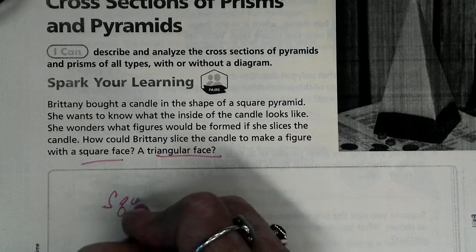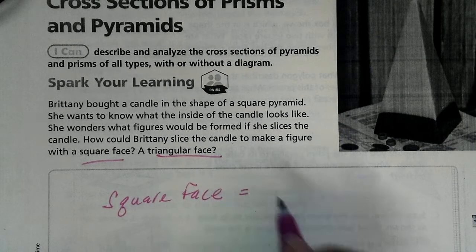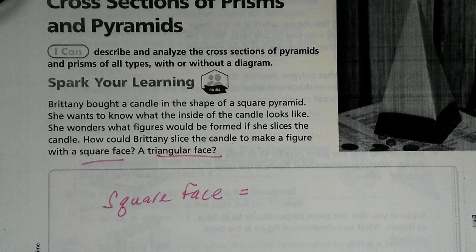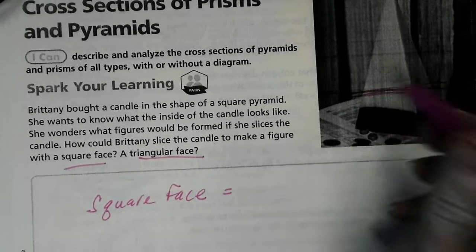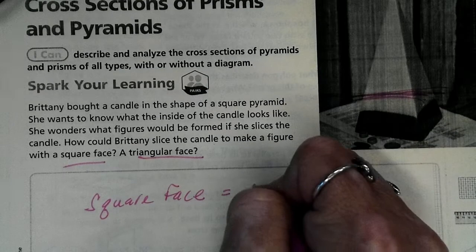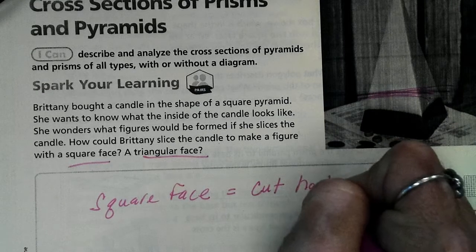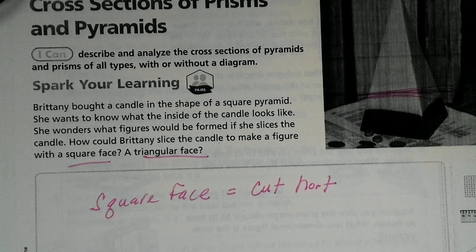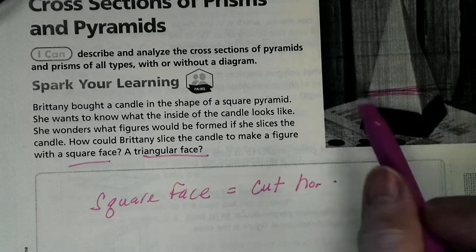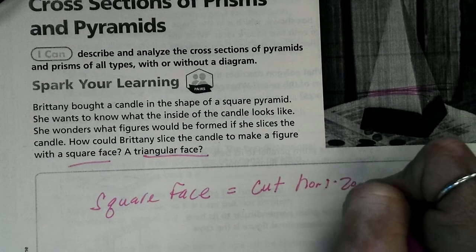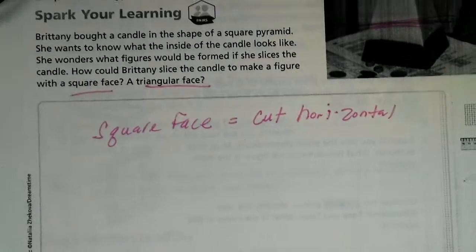So if I wanted a square face, what would I need to do? Cut it horizontally? Yeah, cut it horizontally, right? So we would need to cut it this way. And I can't spell. H-O-R-I-Z-O-N-T-A-L. Horizontal. Yep.